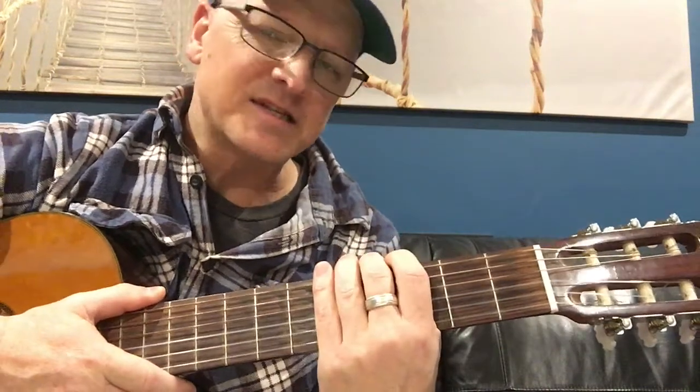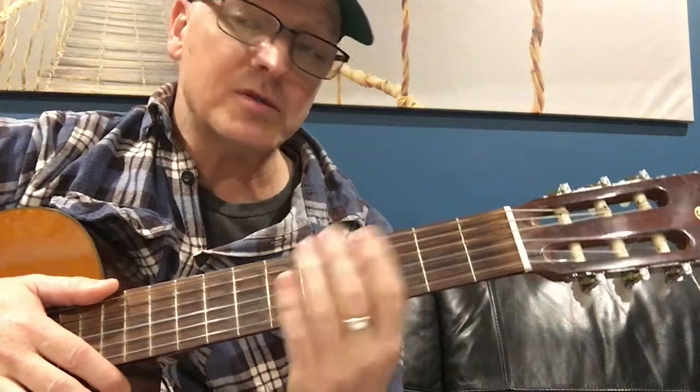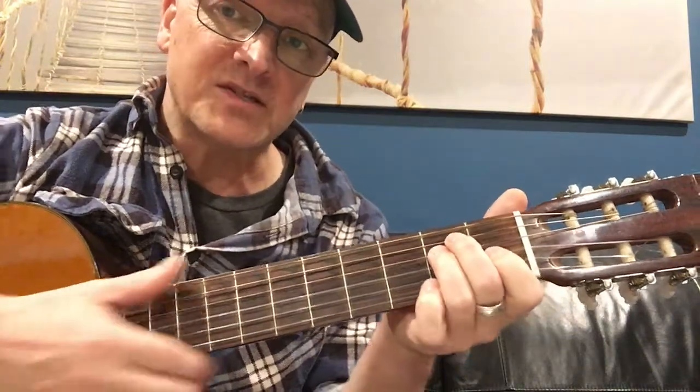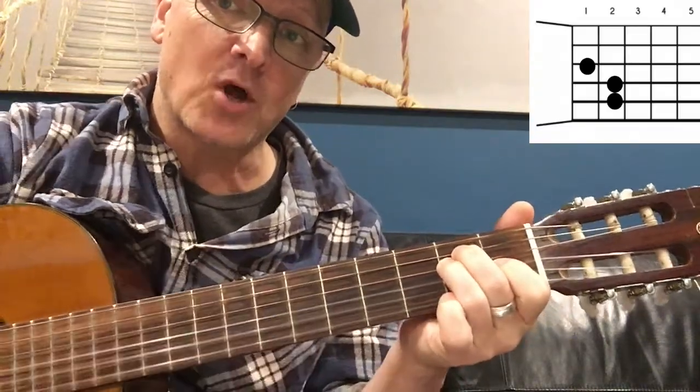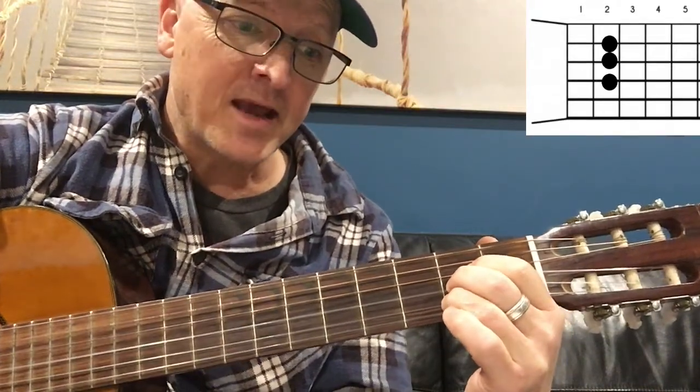G'day. This lesson I'm going to look at the minor bar chords. They're pretty easy. In previous lessons where we looked at major bar chords, they were all either based on the E shape open chord or the A shape open chord.